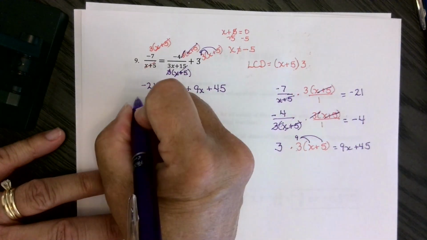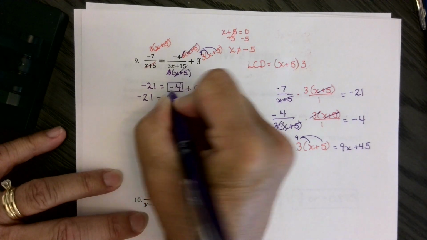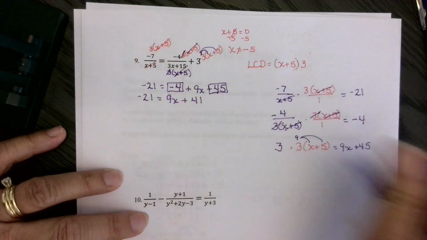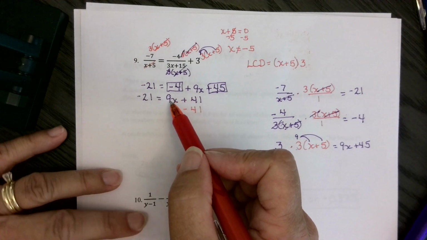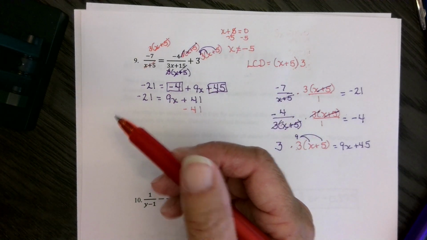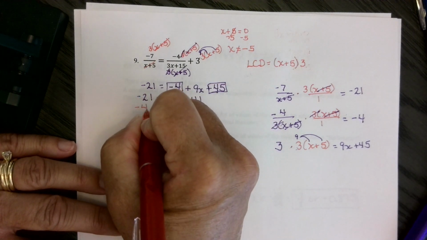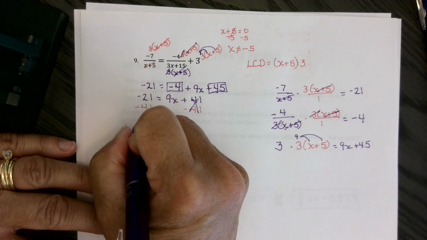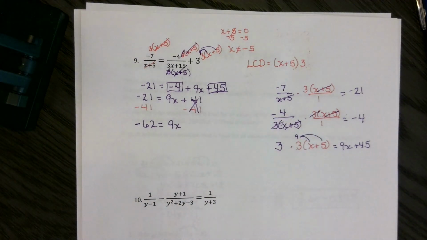All right, combine my like terms before I start moving things. I'm going to put 9x first. Then I have this, negative 4 plus 45, which gives us 41. Now I'm going to subtract 41. Now here, my variables are only on the right-hand side. So I'm just going to leave it. I could take it to the other side, but it's another step. So if my variables are on my right, I'm going to take my numbers to the left. That way it just shortens it. Over here I get negative 62 equals 9x.